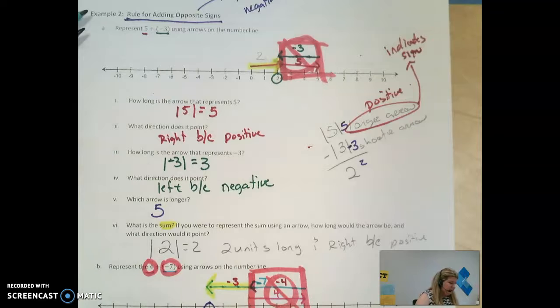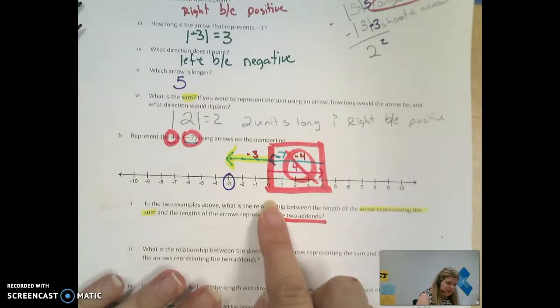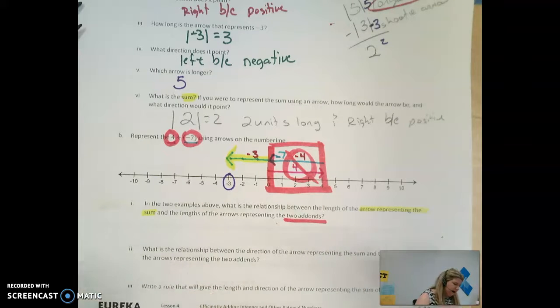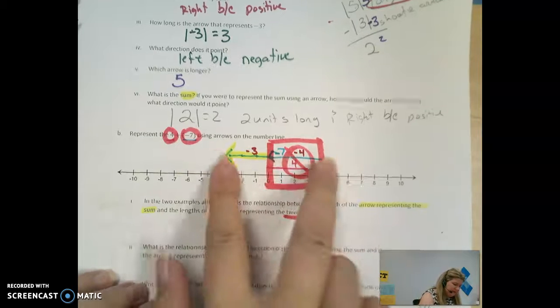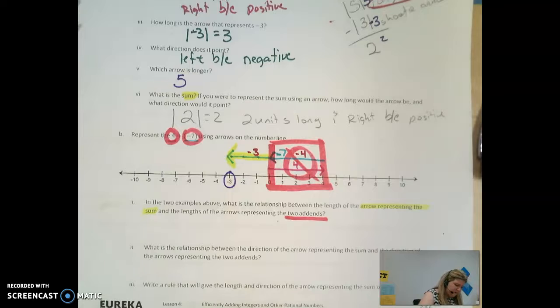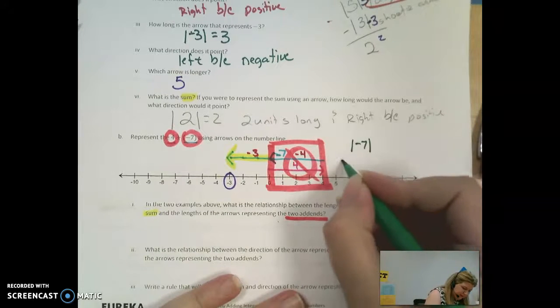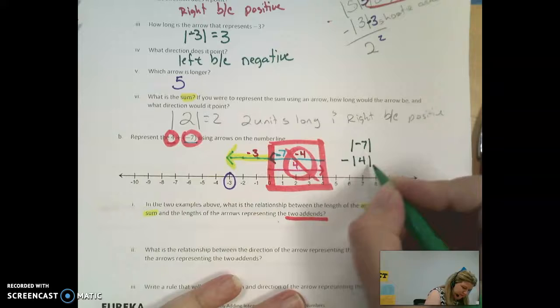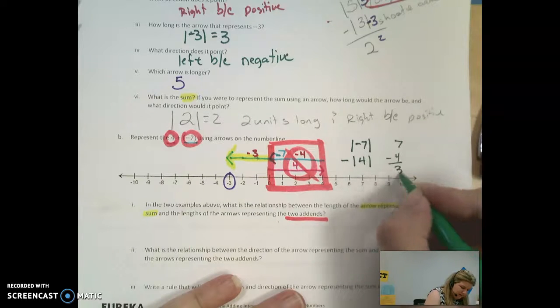Okay, let's look at that in this one. All right, so here in the second example, if we do that same thing, we'll take the longer arrow. The longer arrow in this case is this -7. So the absolute value of -7 minus the absolute value of 4, which would be 7 minus 4 is 3.